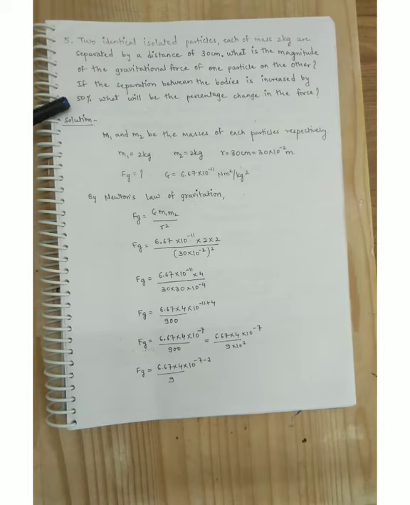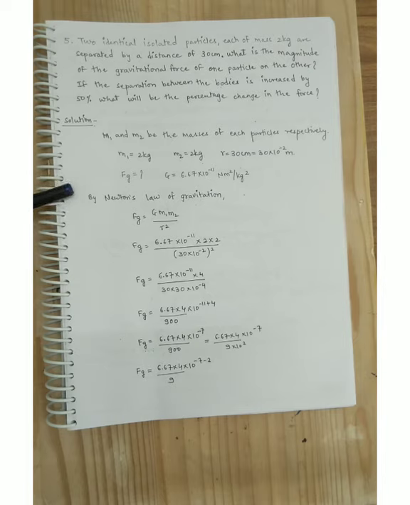Okay, so basically guys, here we are using Newton's law of gravitation formula. As per the solution, we are considering m1 and m2 to be the masses of each particle respectively. m1 is 2 kg, m2 is 2 kg, and the distance between them, that is small r, is equal to 30 centimeter. It means 30 into 10 raised to minus 2 meter. Fg means we have to find out gravitational force, and capital G is equal to 6.67 into 10 raised to minus 11 Newton meter square per kg square. The value of capital G you must remember.